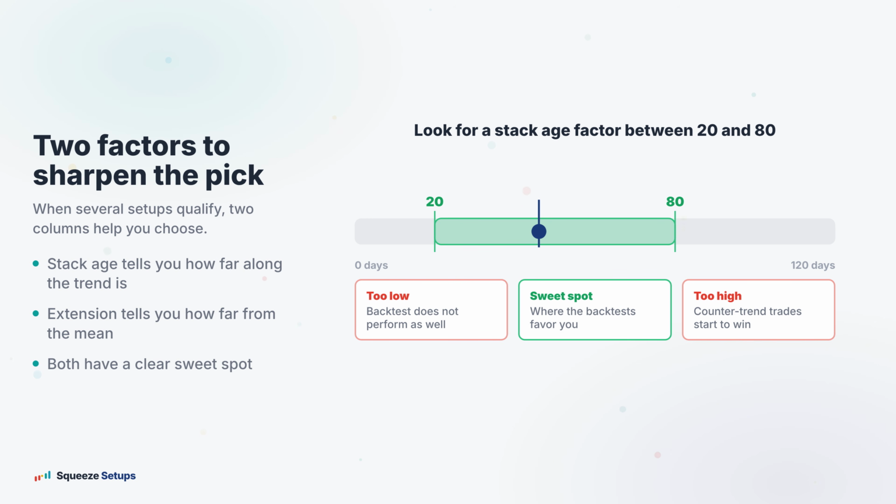Second column to pay attention to is the extension column. In the extension column, the values that I'm looking for are between a factor of 1 to 2. If we can see this between 1 to 2, maybe even stretching it to 2.5, then that gives us the clue that we're entering at a spot where we're not chasing the trade. We're not too far extended away from the mean. Our factor is telling us that, hey, we are still within the realm of entrance. This is an okay spot to actually enter.